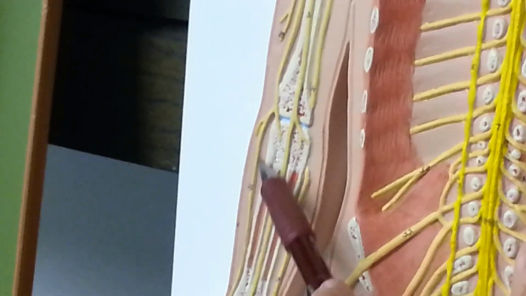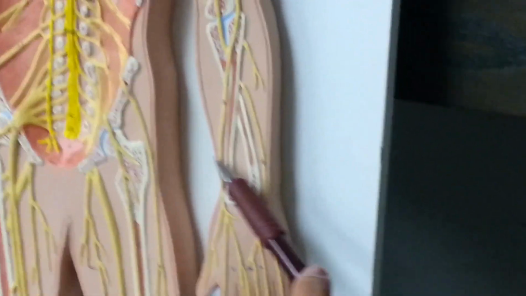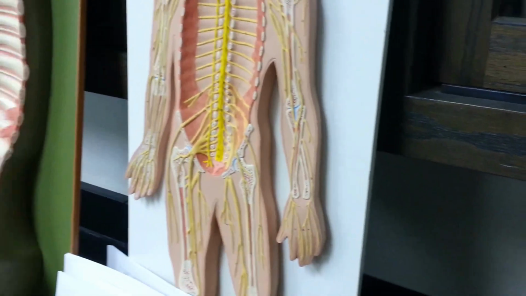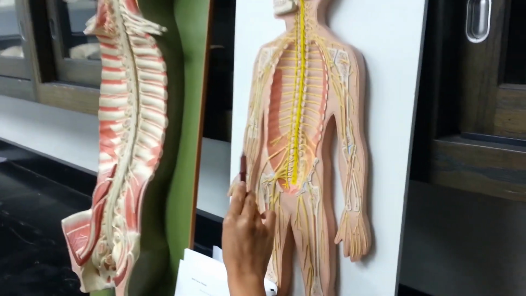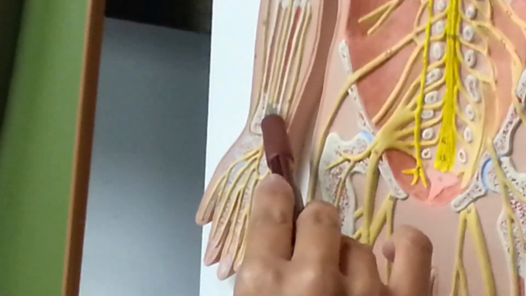Radial or ulnar? Radial. So this is the side of the thumb. This too is the radial. Okay? So just remember, that's your landmark if you know where the bones are. Now what about this one on the side of the pinky? The ulnar. And the one in the middle is the median.